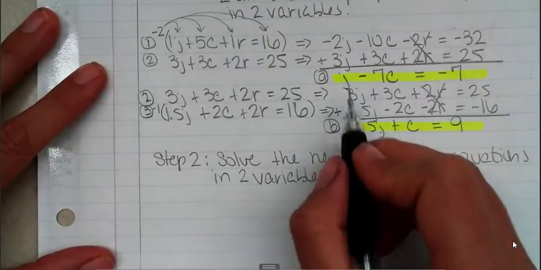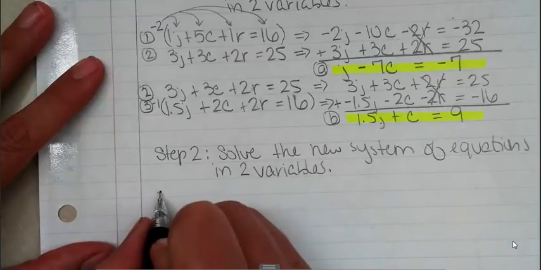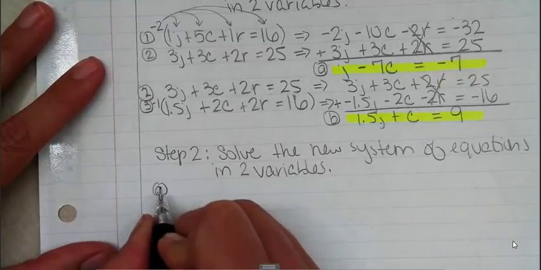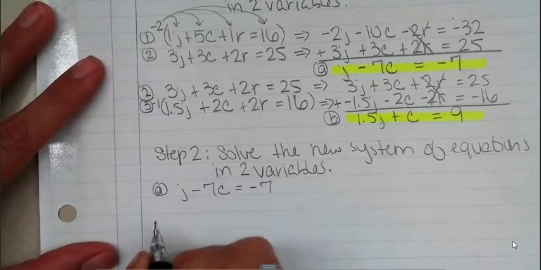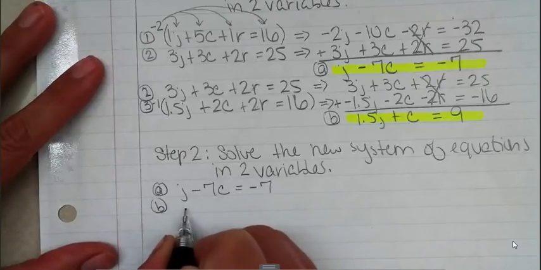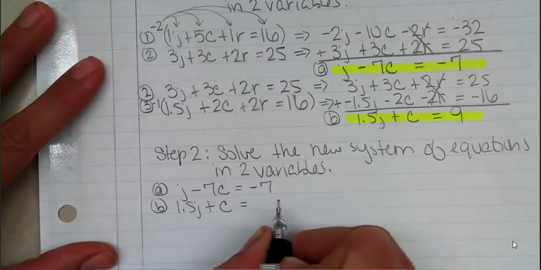So that's basically just looking at equations A and B. Okay, so first equation, equation A, j minus 7c equals negative 7. And then equation B, 1.5j plus c equals 9.